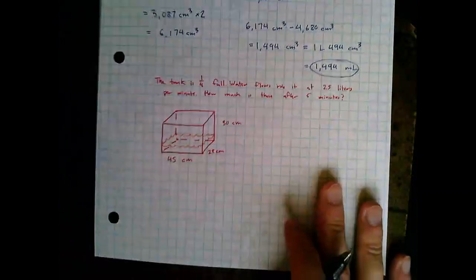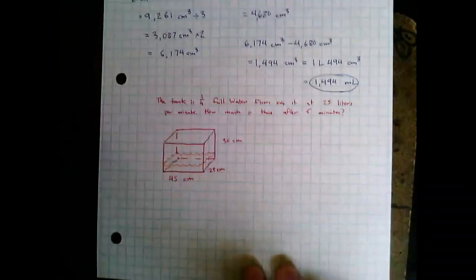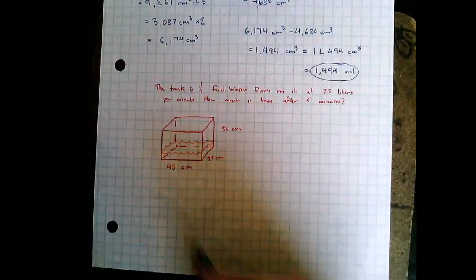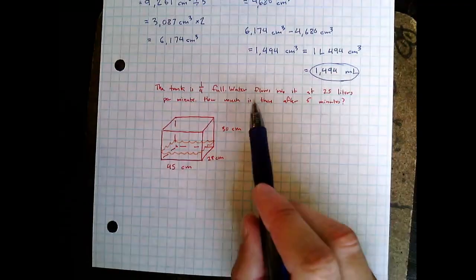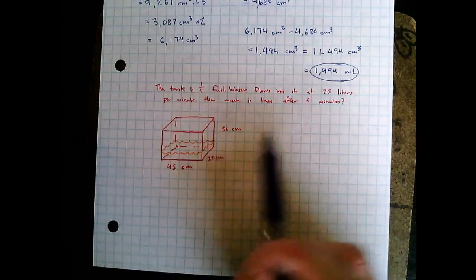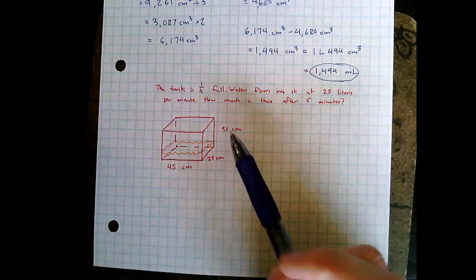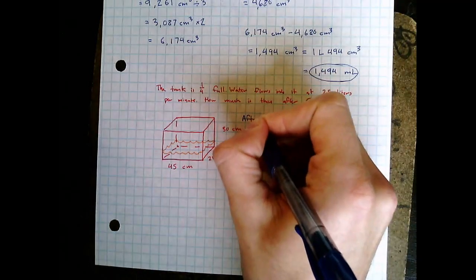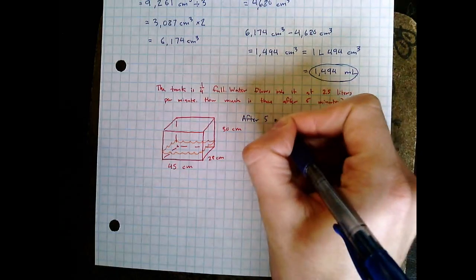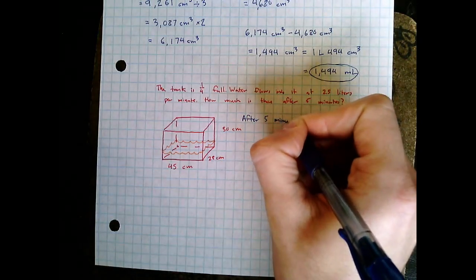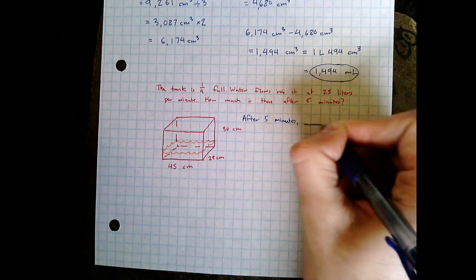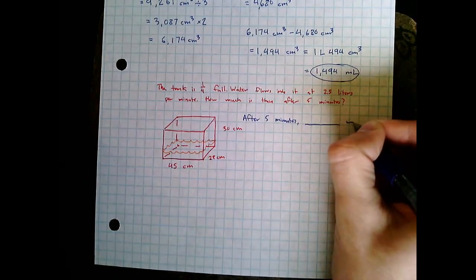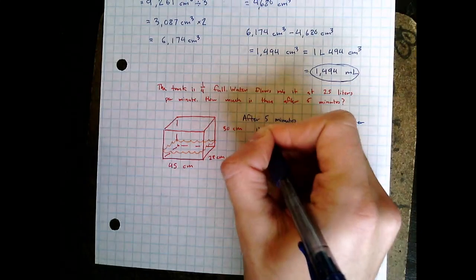Let's just do one more. I know it's already been quite a few minutes, but it's good to get some practice in. The tank is 1/4 full. Water flows into it at 2.5 liters per second. How much is there after 5 minutes? After 5 minutes, blank water's in the tank. Blank, water is in the tank.